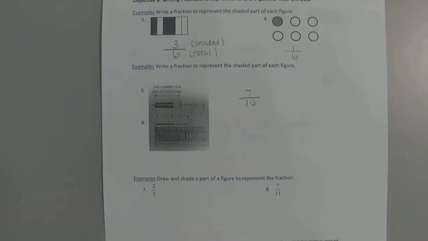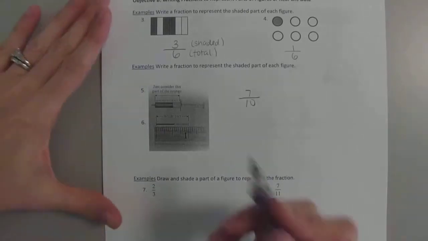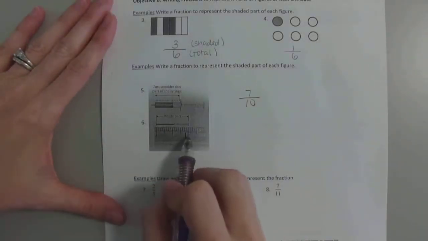Oh, okay. You see that? We're going to the darker shade. It's kind of hard to see. And like I said, you're counting those little distances. Okay. All right, the 6 is the same idea.